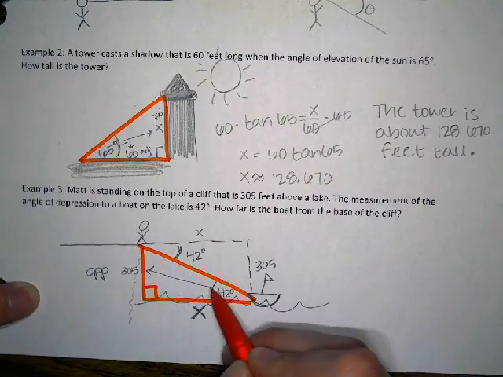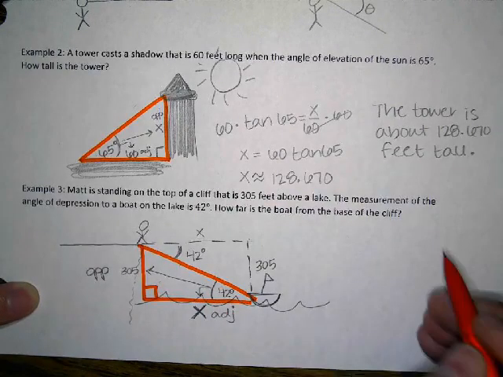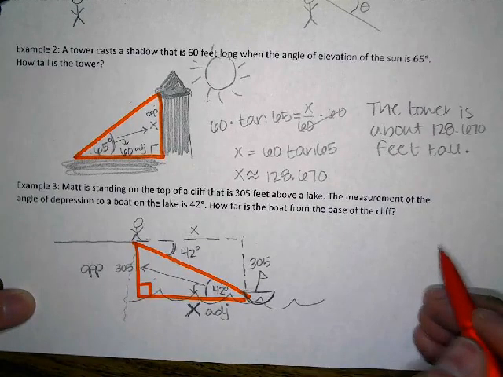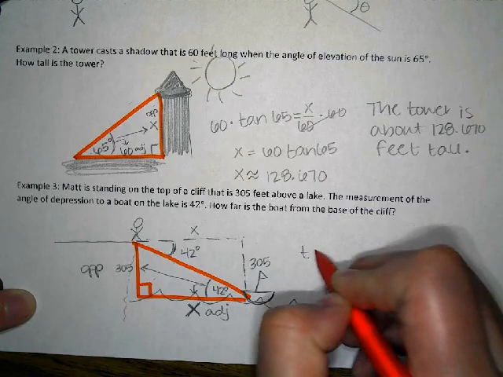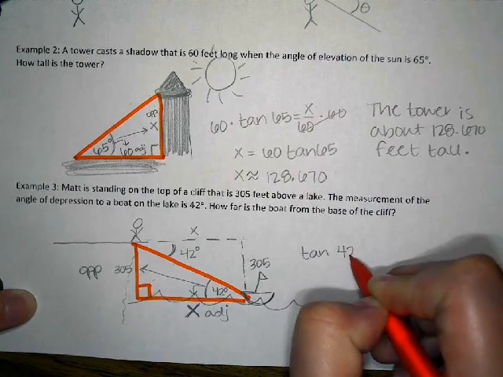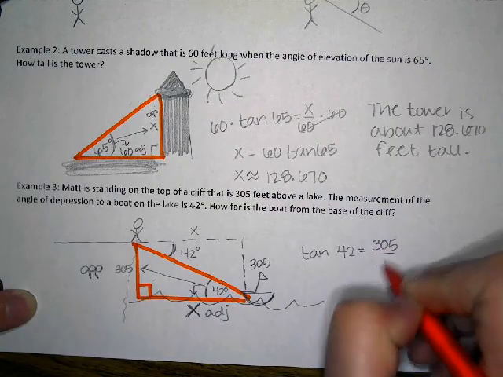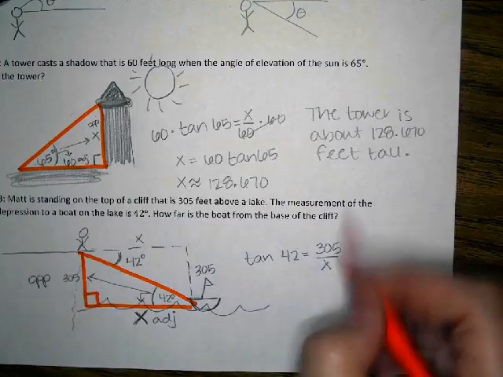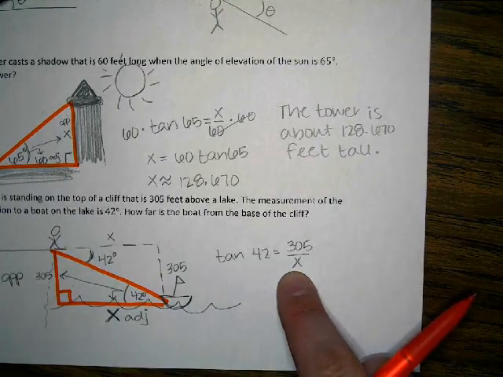So which trig function am I using? Tan. So tan of the angle is opposite over adjacent. And this is one of the ones that's a little bit more tricky because the variable's on the bottom. So what do I do? Multiply by x.